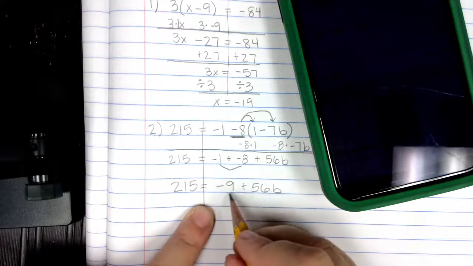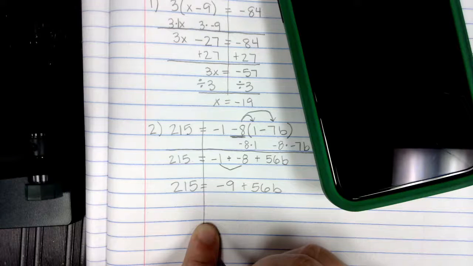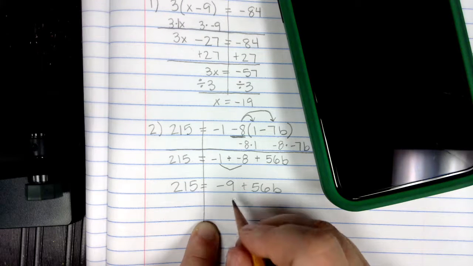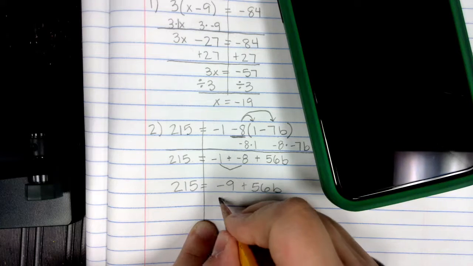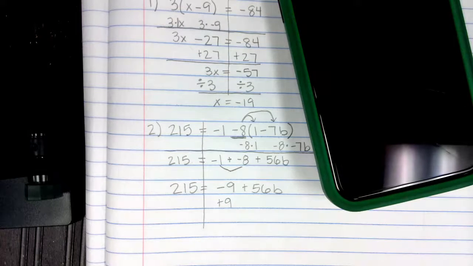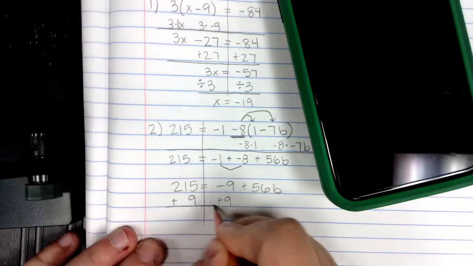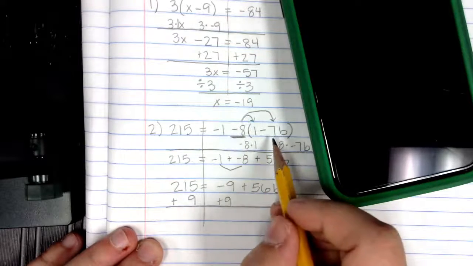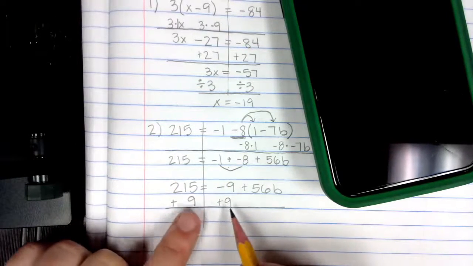So what's the opposite of a negative 9? Opposite of negative 9. Yeah, plus 9. There we go. We're getting it. Now this is where we're undoing something. So this is where we're adding something in that wasn't there before. So this is where we have to do it on the other side. Everything else up to this point, when we distributed, that was already there. When we combined this, it was already there. This is the part that we're adding in something new.